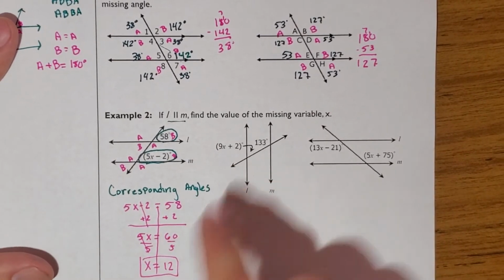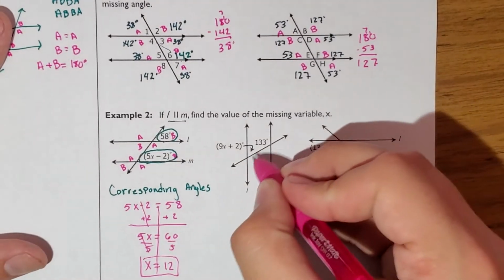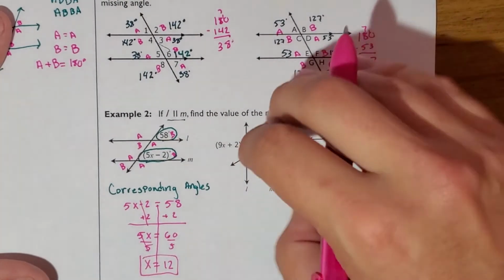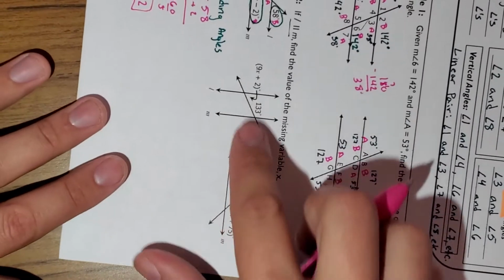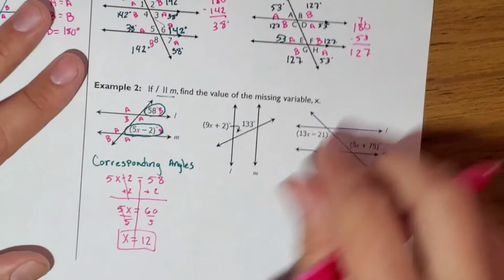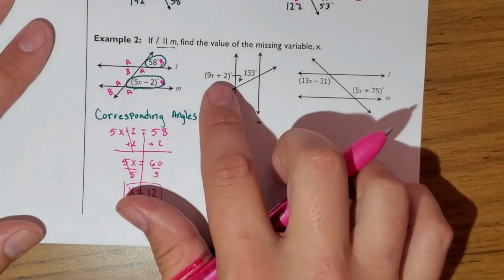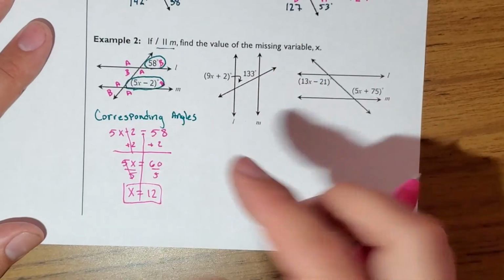Taking a look over at this next one. Again, we got to do our ABBA. The picture changed a little bit, so you could turn your paper. You could physically turn your paper and do ABBA this way, or you can just change the direction you're going in ABBA. As long as you always go across, you're fine.